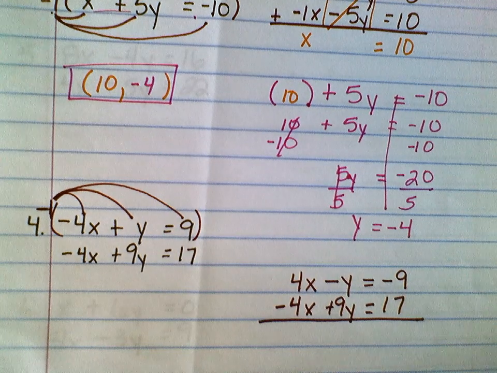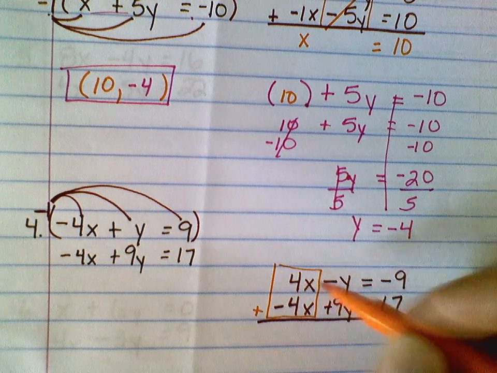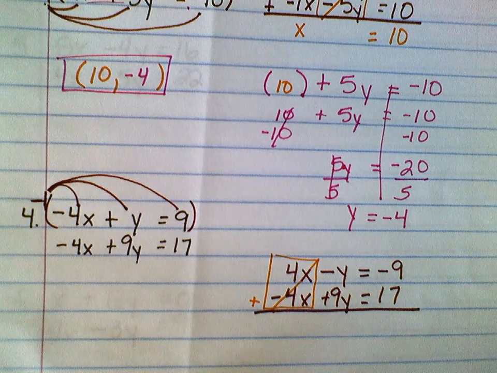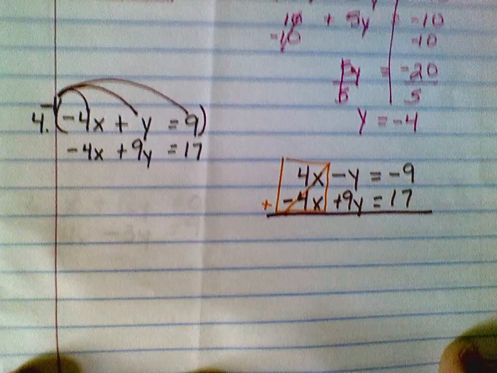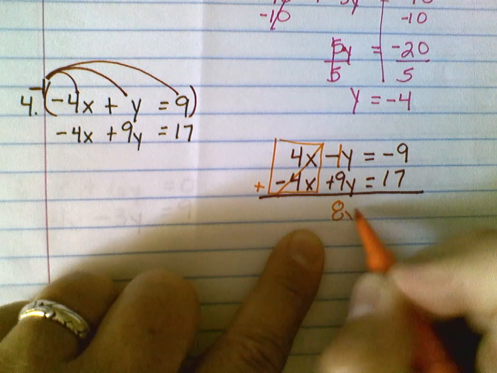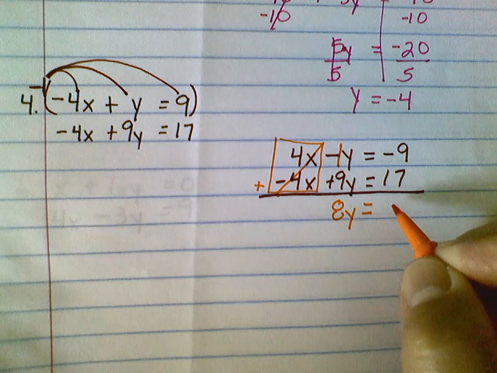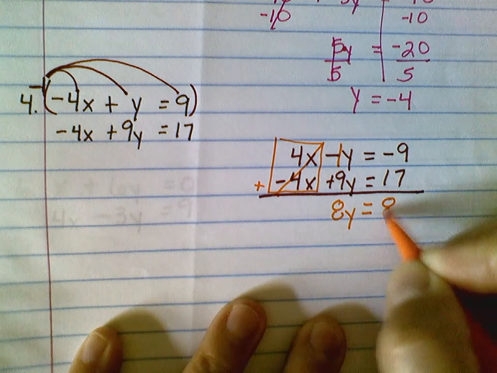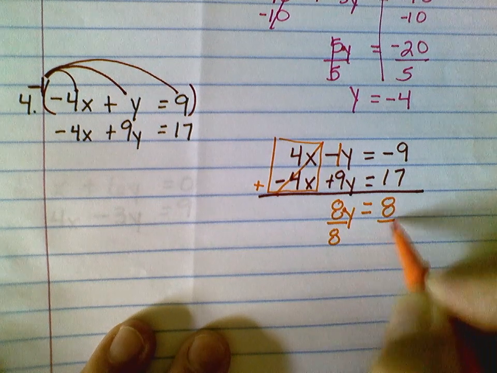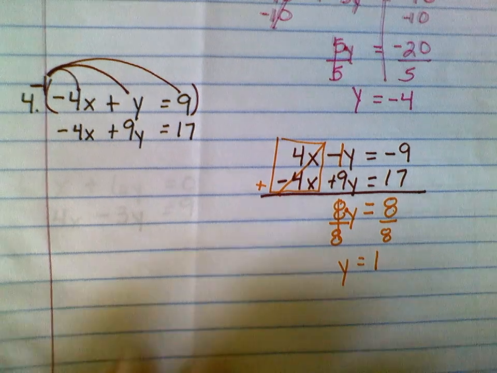So now when I look at this, if I add the 4x and the negative 4x, 4 plus negative 4 is 0, and I will eliminate the x. So this is good. So negative 1y plus 9y is 8y equals negative 9 plus 17 is 8. I will do the opposite of multiply, and I will divide. So 8 divided by 8 is 1.